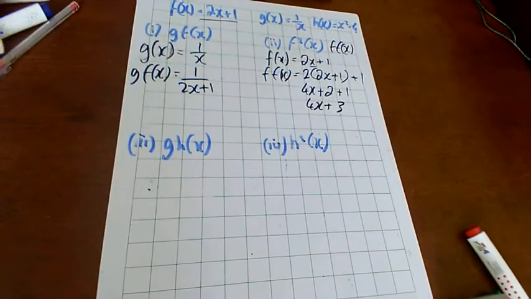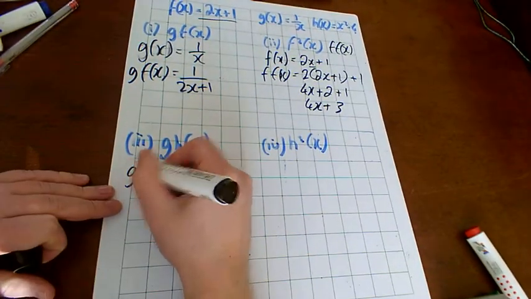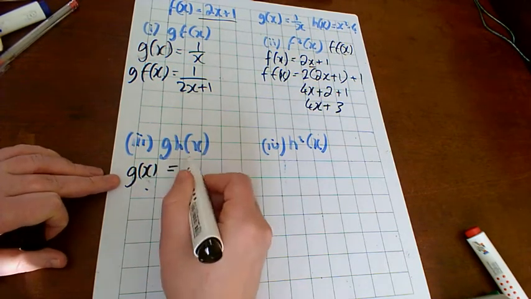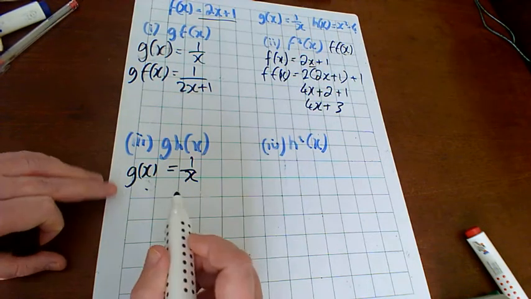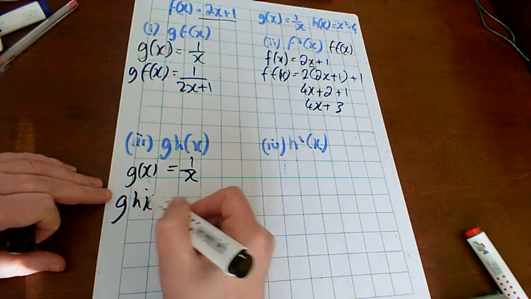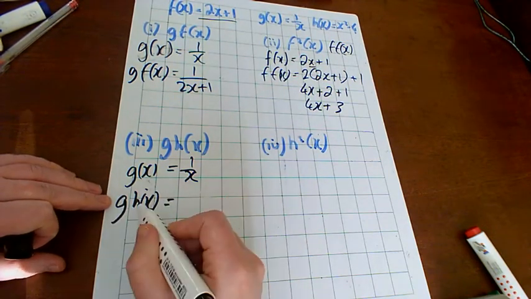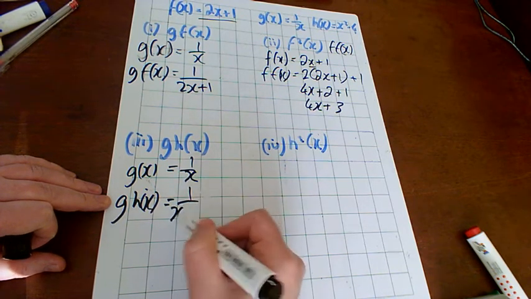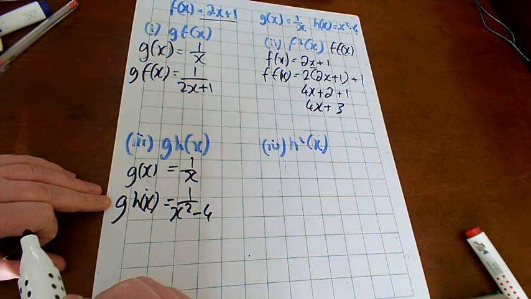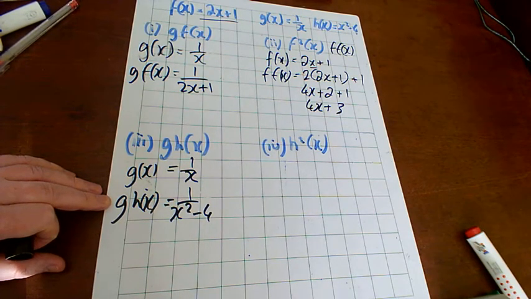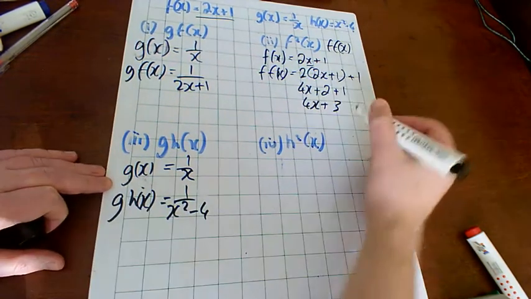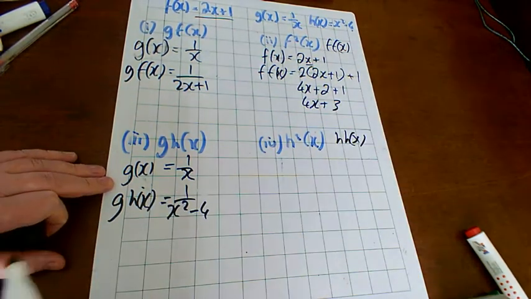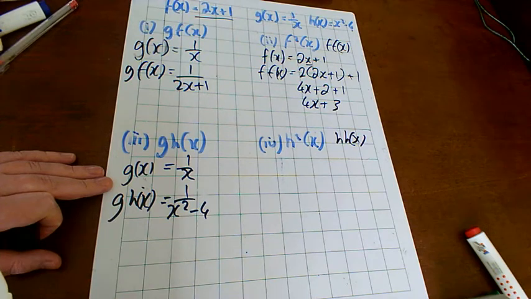gh of x. So obviously my g of x, again I'm just writing this first line, you don't necessarily have to write it down, I'm just writing it down just to show you so we're not constantly looking up here. And now I'm going to do gh of x. You could nearly do this straight away. So I'm substituting my h of x into, again, my x. So it's 1 over x squared minus 4. And that's all they want there. The h squared of x is, again, h of h of x. It explains that just in between, just before example 1.